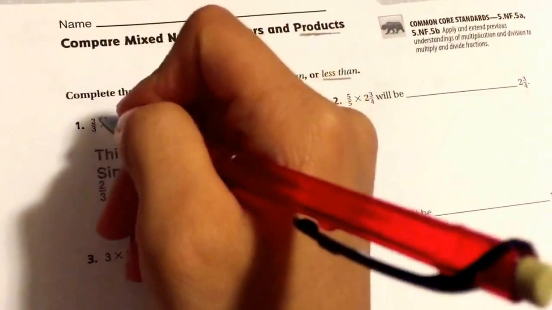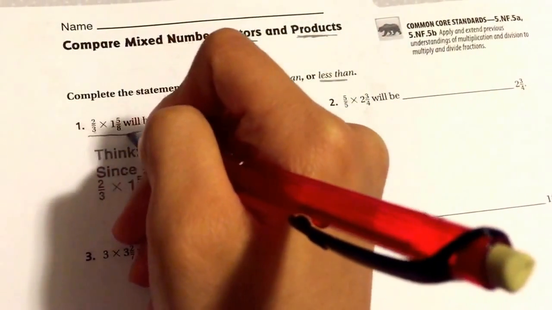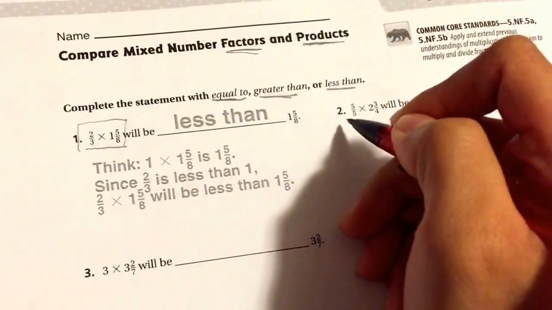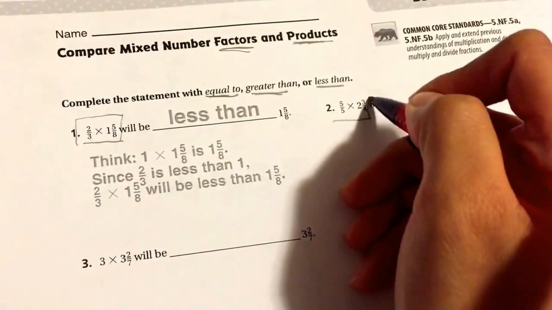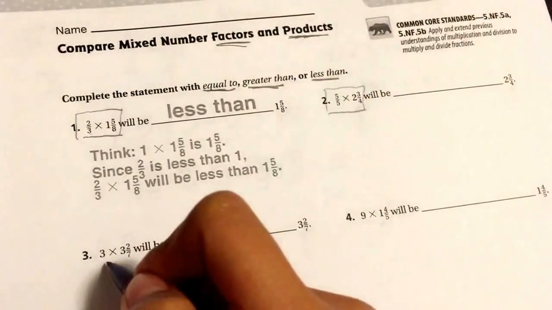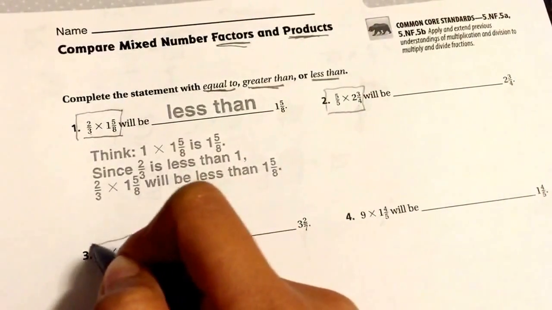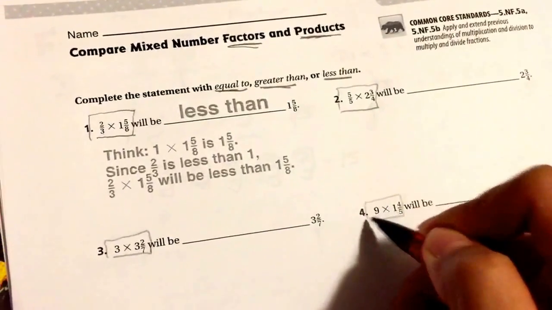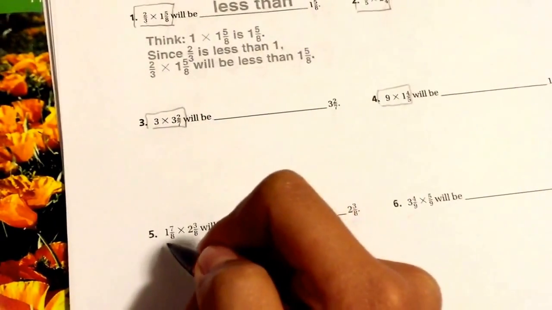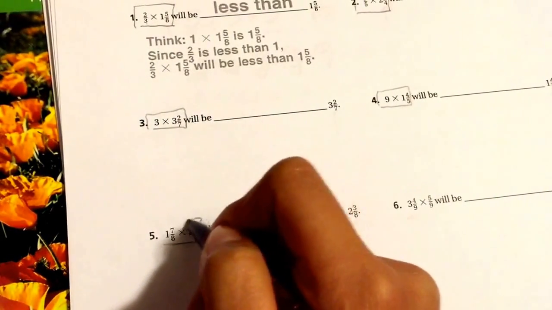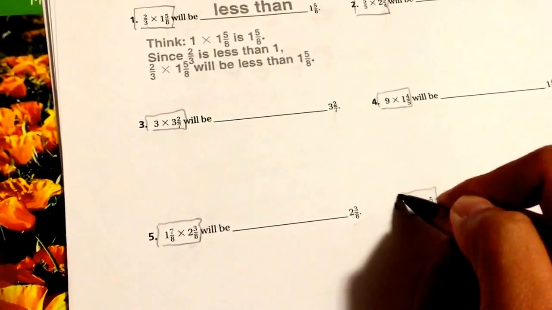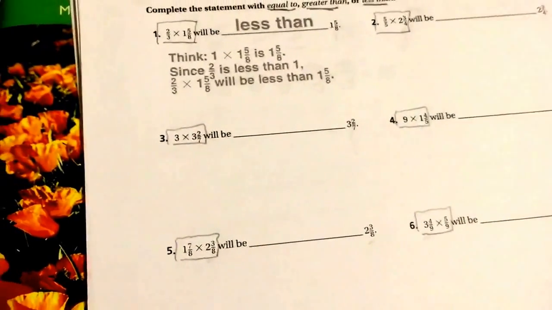Now, for each of them, they start off with a multiplication problem. What I want you to do is do exactly what I'm doing and draw a square around each multiplication problem. It's not quite a square, so much as it is a rectangle.